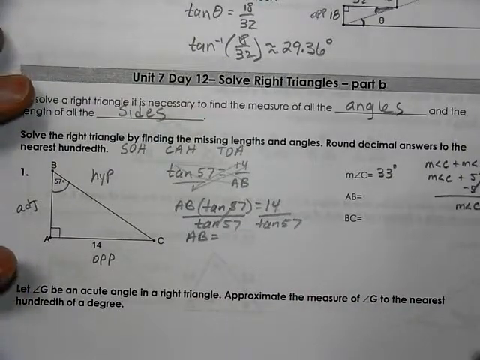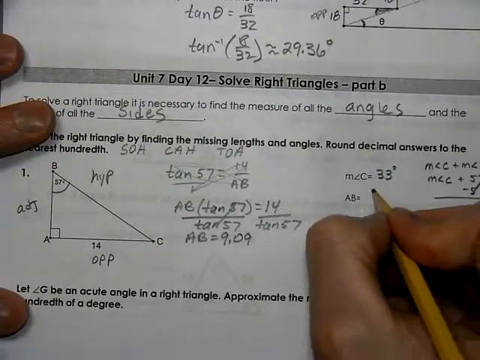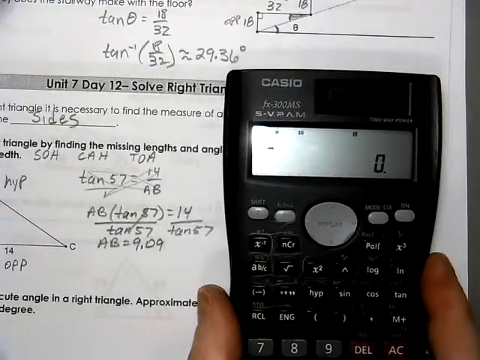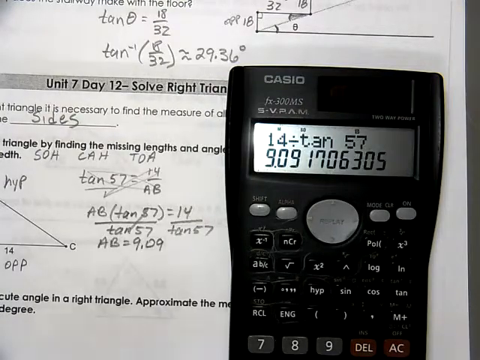So AB is going to come out to be 9.09. In your calculator, you would type in 14 divided by tangent of 57.